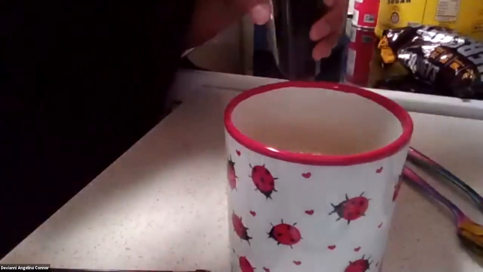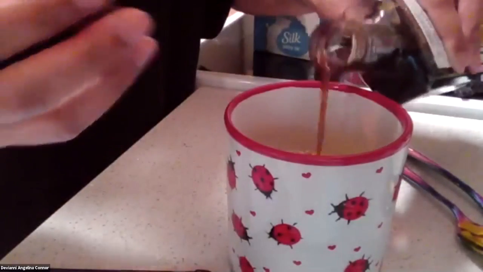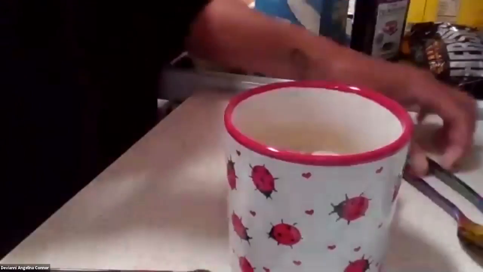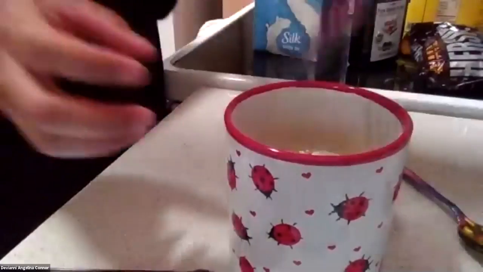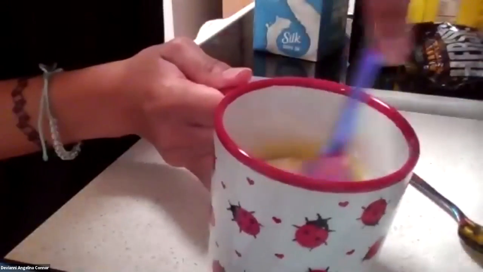That is so cool. I did not know that. So I'm going to stir in a little bit of vanilla. And then now I'm going to stir. You can either use a whisk or just a regular fork and just mix everything in.